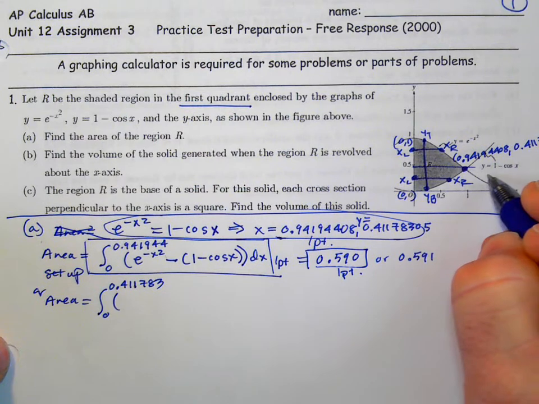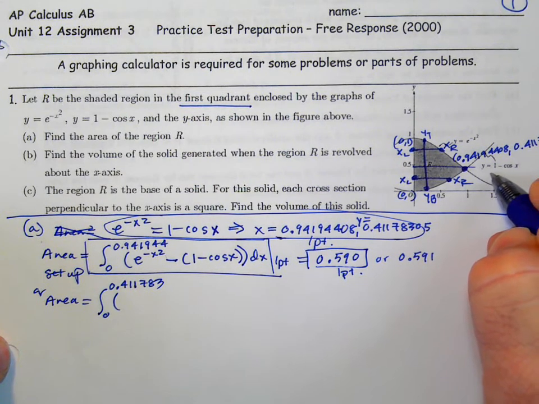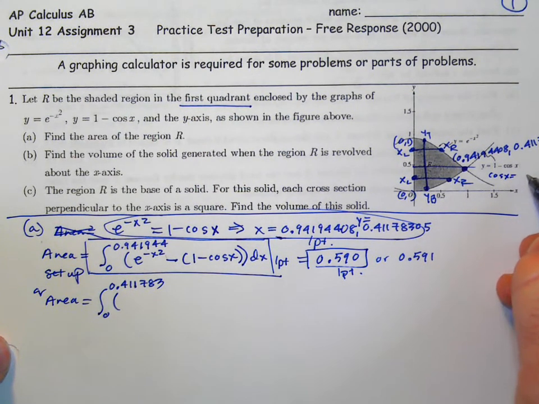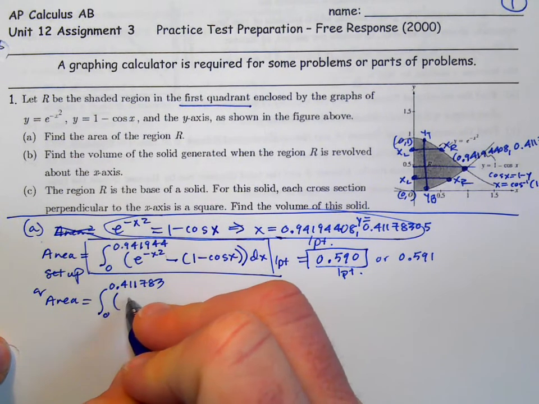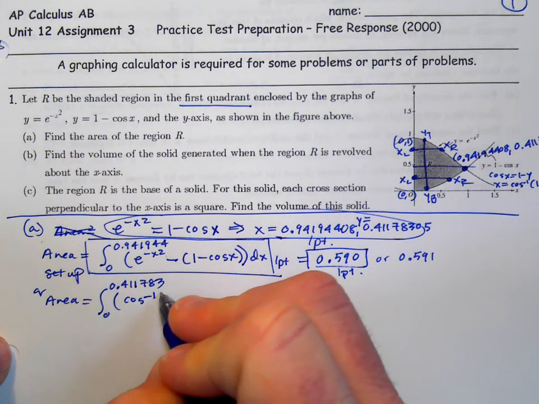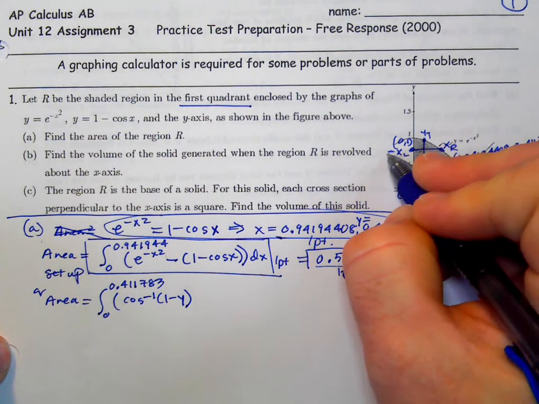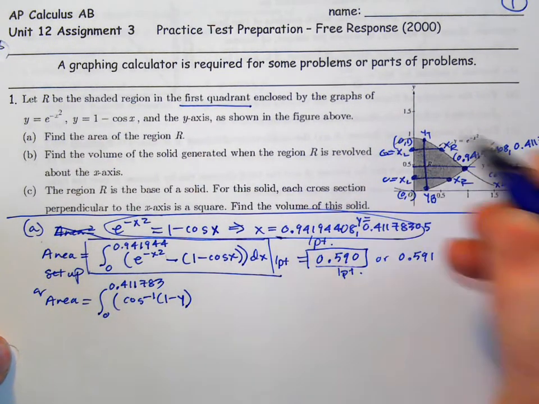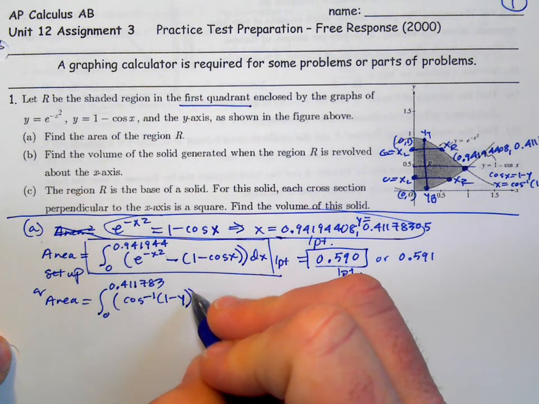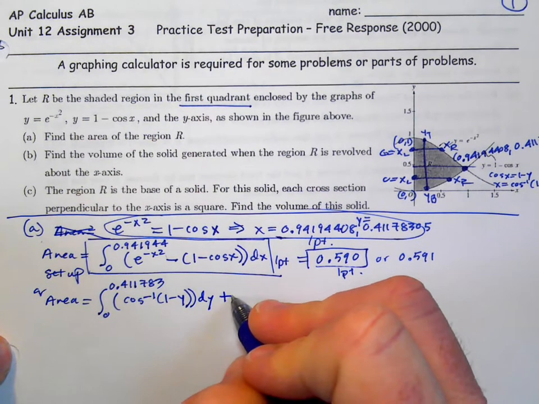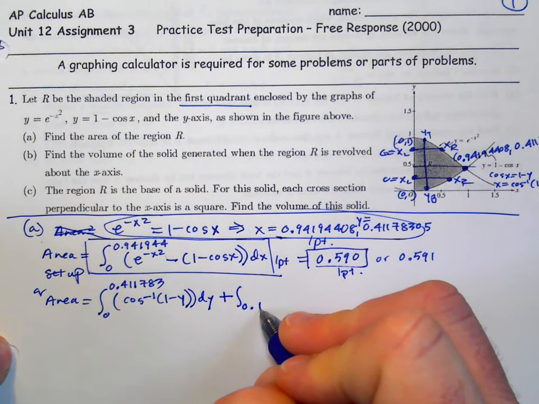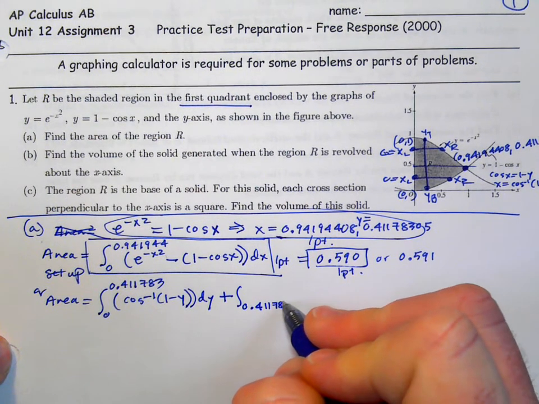So to solve for x, you would say, all right, well, cosine x equals 1 minus y, and x equals inverse cosine of 1 minus y. So it would be inverse cosine of 1 minus y, and x left is just 0 on both of these, so we don't need to write that down. And then dy, and then you would add the next one starting at the intersection point 0.411783 up to 1.